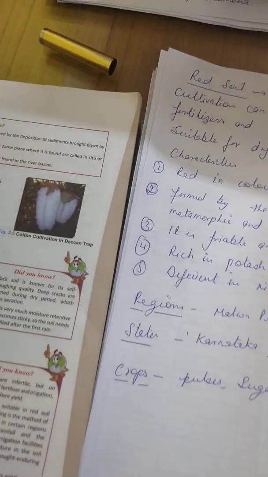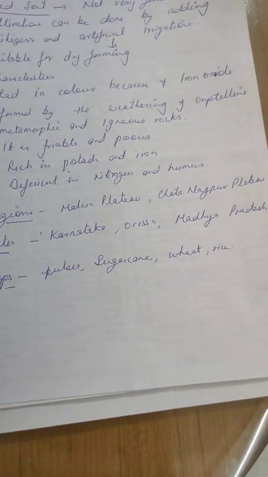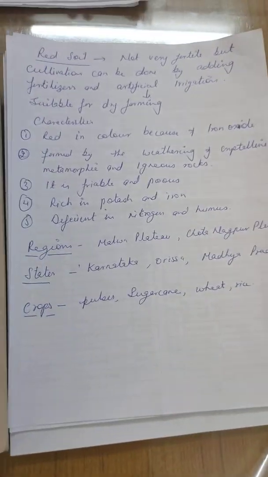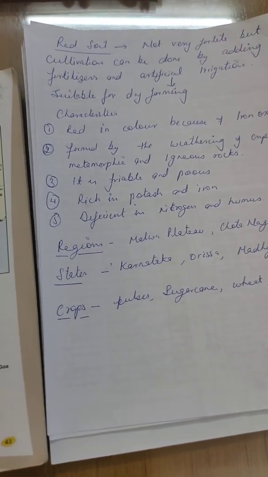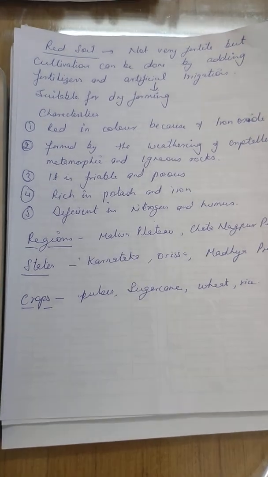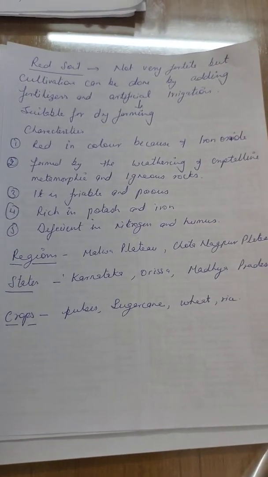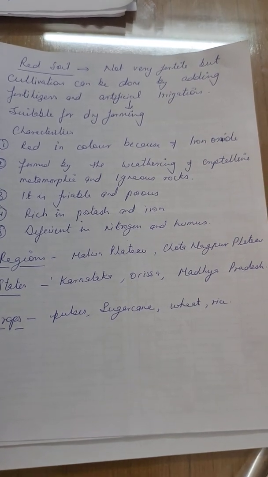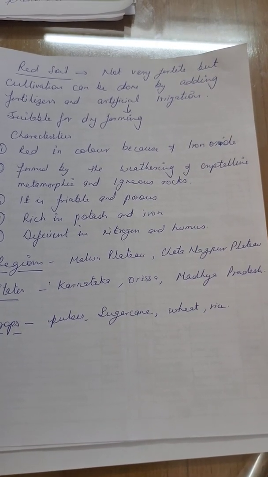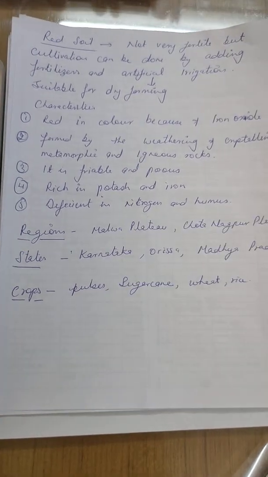The next soil which we are going to study is the red soil. As the name suggests, red soil means red in color. Now, this is red in color because it contains a very high quantity of iron oxide. It is not a very fertile soil, but if you provide it with fertilizers, manures and irrigation on a timely basis, then this soil can also give you fruitful results.